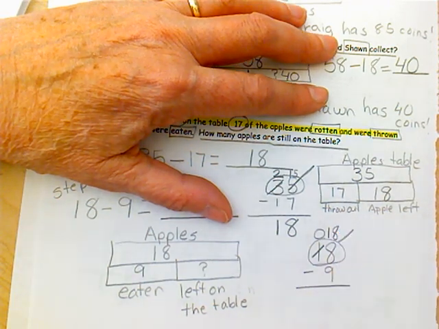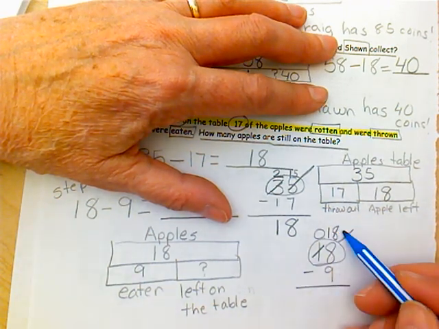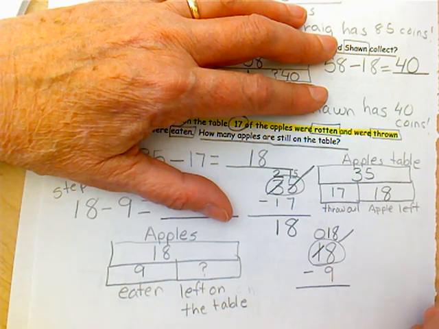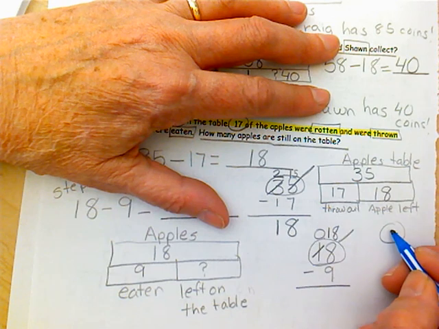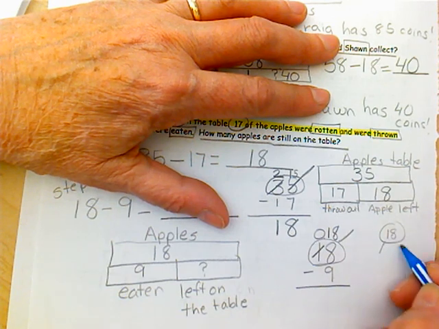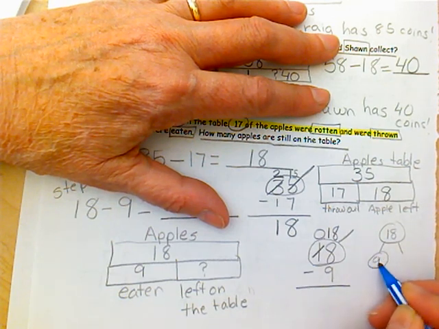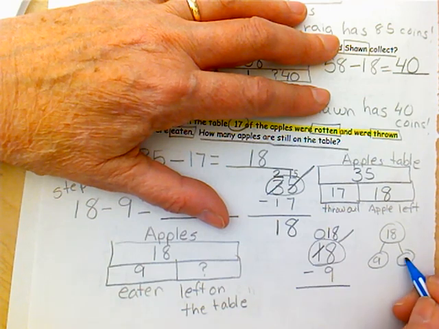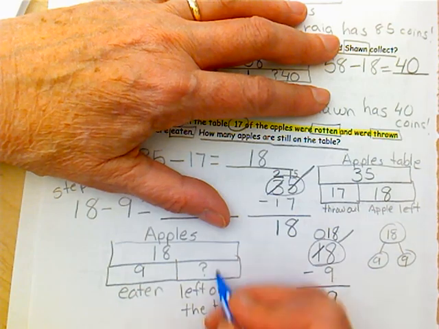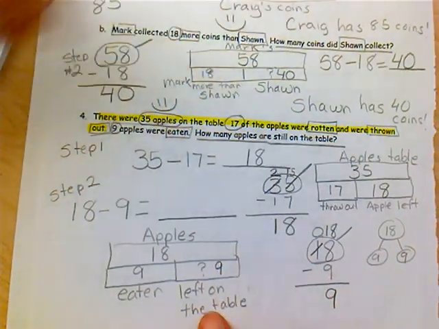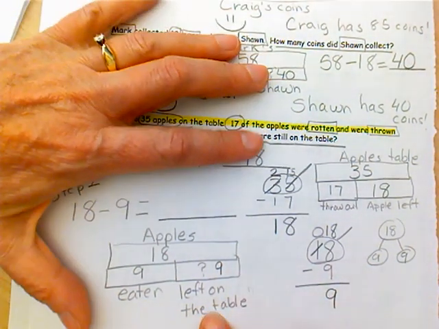Oh, no matter how I look at it, I'm going to have to know what 18 take away 9 is. Well, that's one of our basic facts, and you should know that if I have in my number bond 18, 9, the other half of my number bond is going to be 9. So 18 take away 9 is 9. That means that there are 9 apples left on the table.